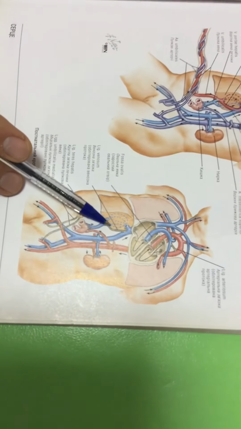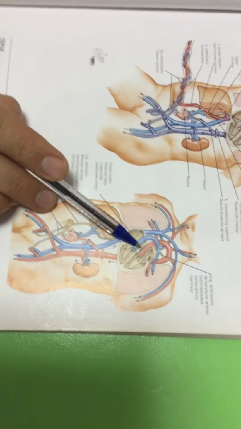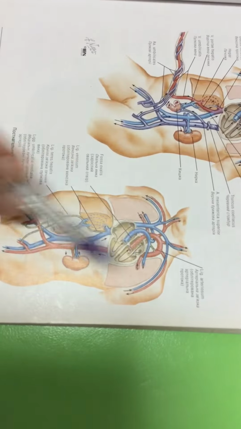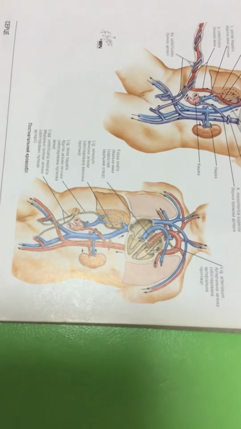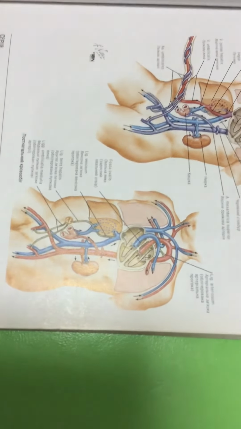And you see, ligamentum teres hepatis, ligamentum venosum, fossa ovalis, ductus arteriosus, ligamentum umbilicalis. Understand? Okay.